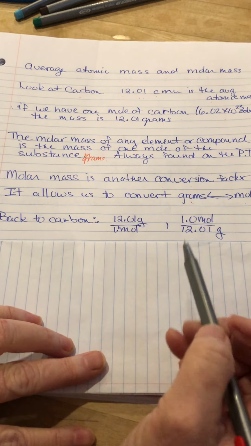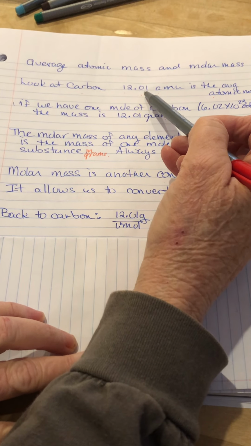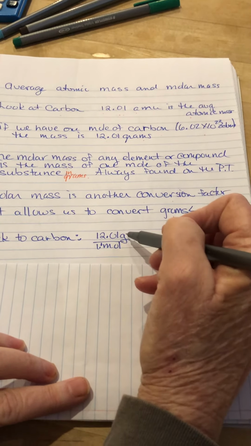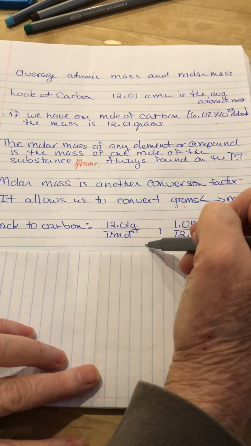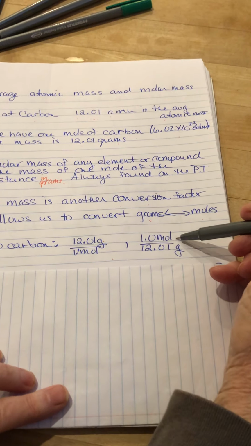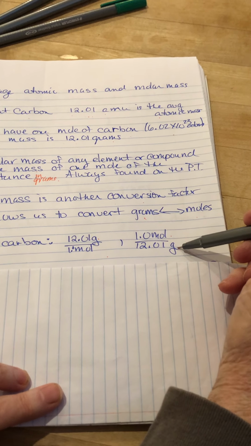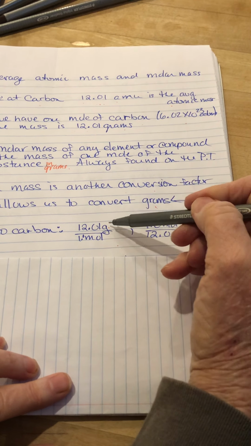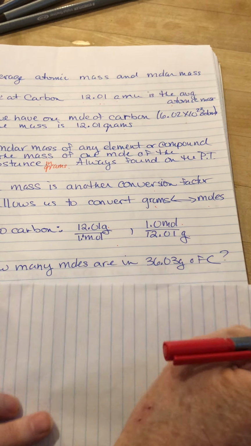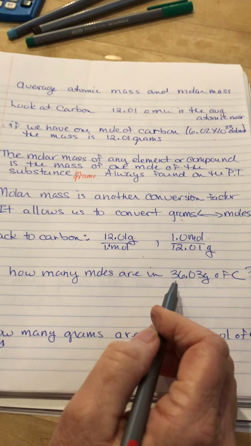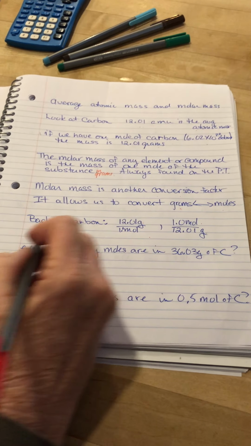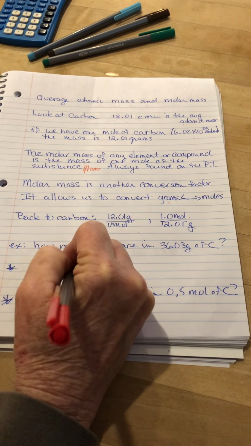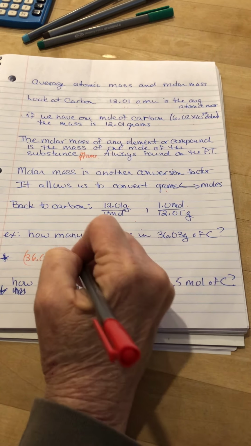So if you go back to carbon and you find this on the periodic table as 12.01, and AMUs are too small to weigh, and we can weigh grams, you can say there's 12.01 grams in any 1 mole, or you can say 1 mole is found in 12.01 grams. Again, an equality makes up a conversion factor because these two amounts are the same for carbon. So if I want to use it as a conversion factor, let's take 36.03 grams of carbon. And the question says, how many moles are there?